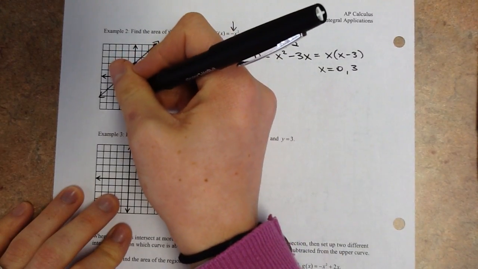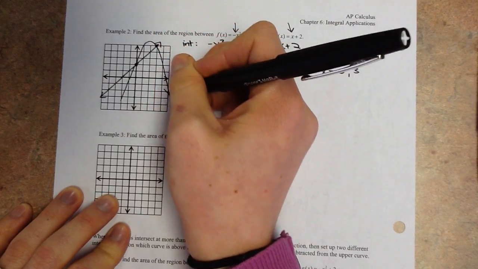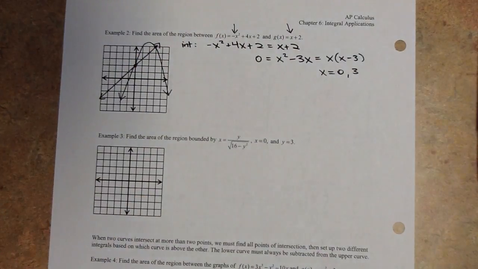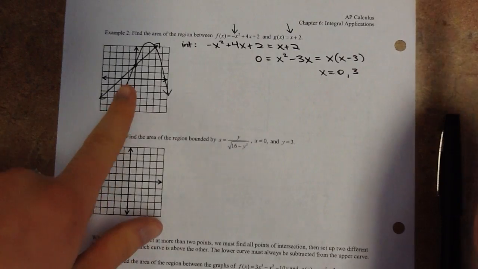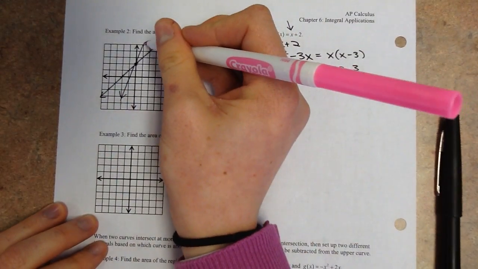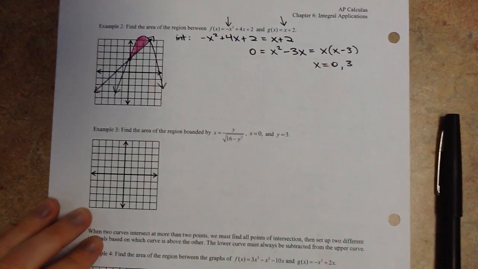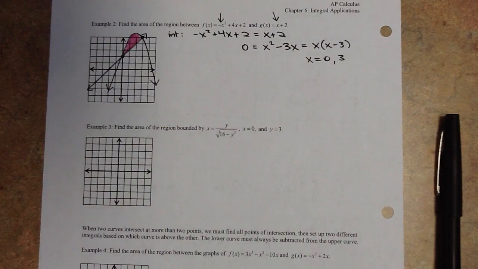All right, so just sketch it in real quick. Doesn't matter exactly where the vertex is. Like I said, the important part is that we know the parabola is above the linear function. So I need to see this. I need to see the precise points where they intersect, and I need to see you shade in the region that we're finding the area of. Okay, so all those things in order to get full credit.